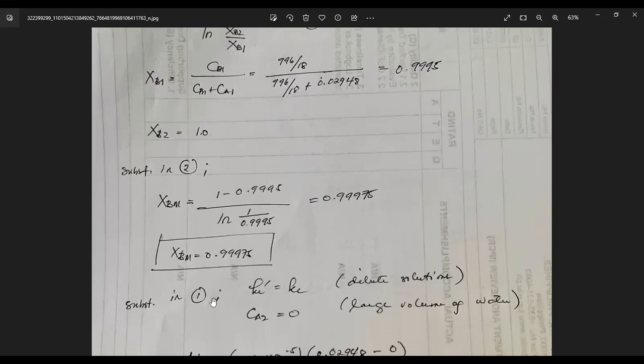Now, for the dilute solution, your K sub C prime is already equal to K sub C, and the concentration of A, that is of naphthalene at point 2, is already equal to 0, knowing that it's almost like full water because your XB2 here at point 2 is already like 100% water because it's 1.0 in here. And another thing, the problem says that you're using a large volume of water.